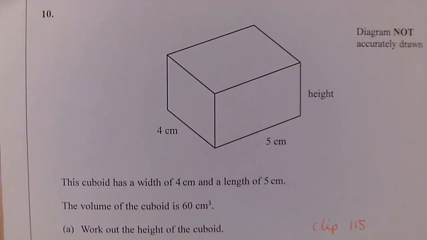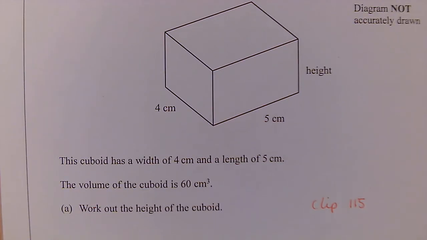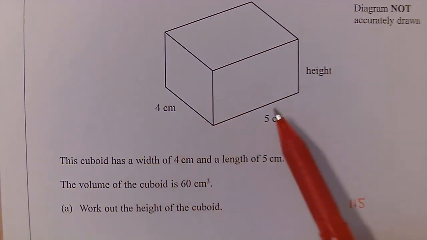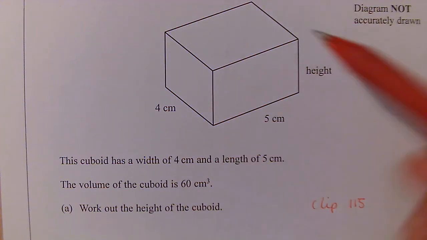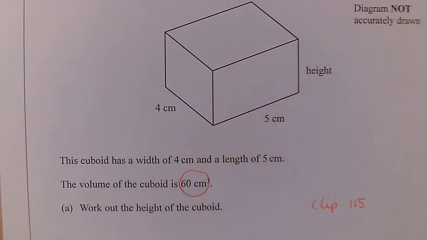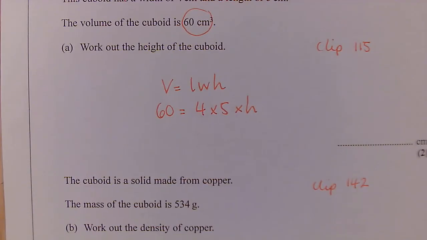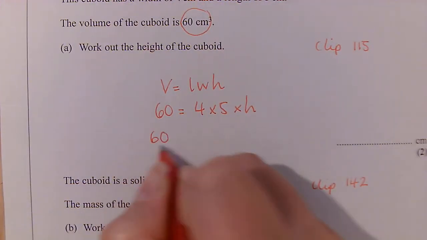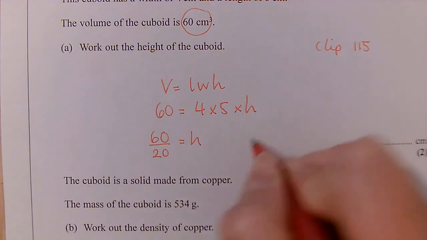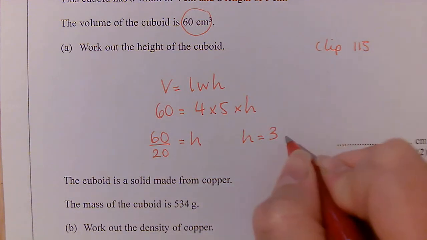And then question 10, we've got a cuboid here. It's got a width of 4 centimetres. It's got a length of 5. We're told what the volume is. We need to work out what the height is. So the volume is the length times the width times the height. So we've got 60, 4 multiplied by 5. 4 multiplied by 5 is 20. So I'm going to do my 60 divided by 20 to give me the height. So that means the height is 3 centimetres.